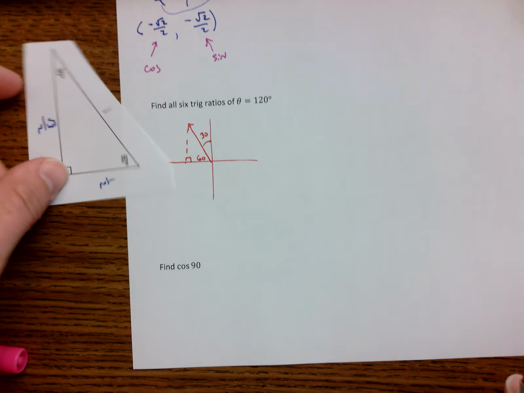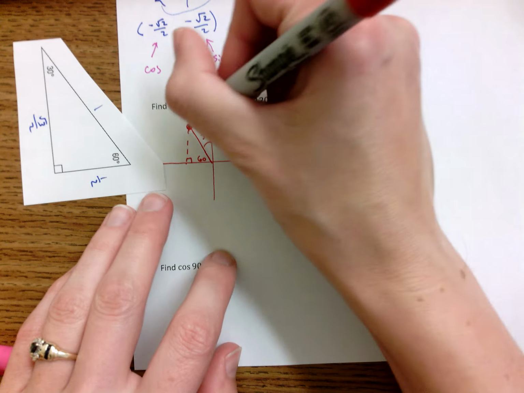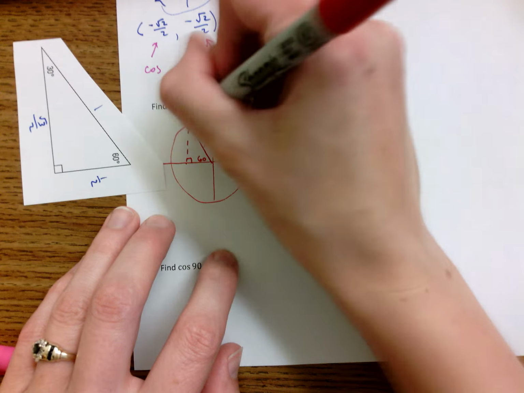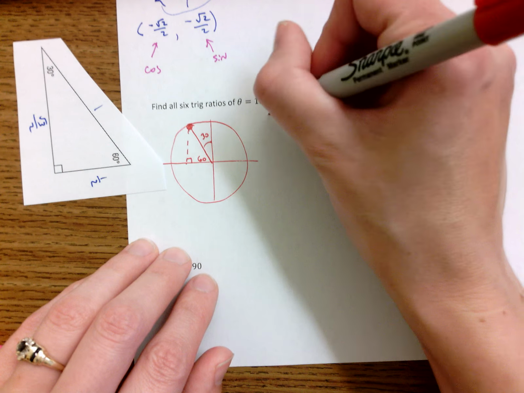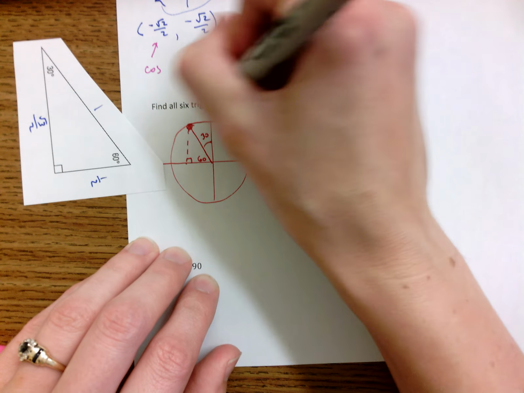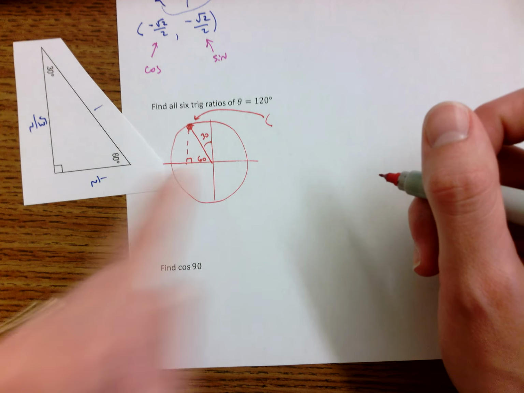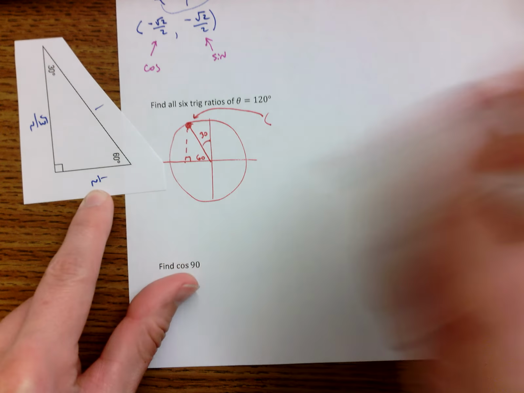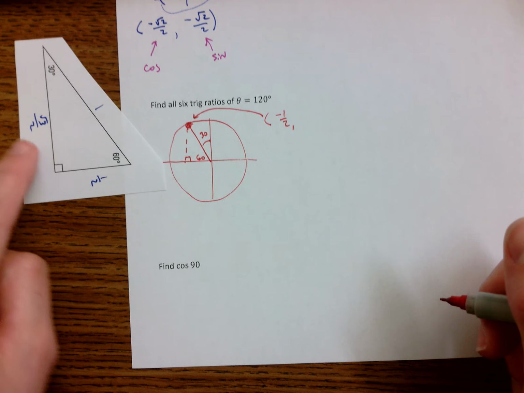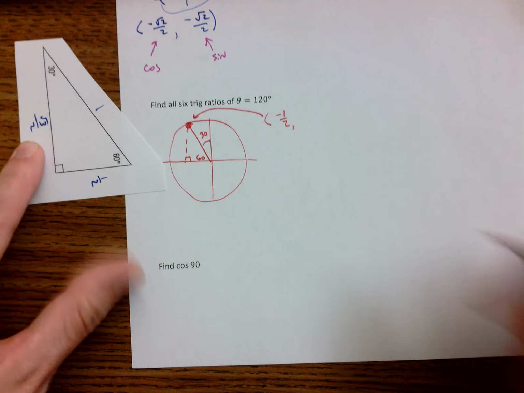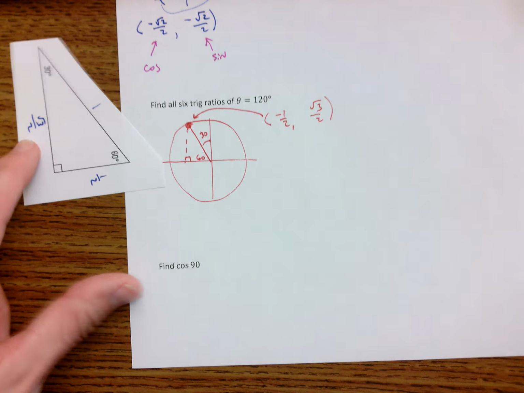So then I can use my reference triangle. So here it is. And I can use that to figure out the coordinates of this point, again assuming that I'm putting this on my unit circle. So the coordinates of that point, which I'm going to write over here because I can't fit it in: I went over 1/2 in the negative direction, so that's negative 1/2. And then I went up root 3 over 2. Since I'm going up, it's positive. So root 3 over 2. There are the coordinates of my point.